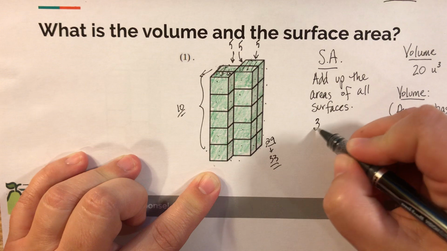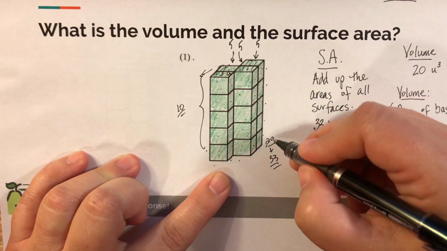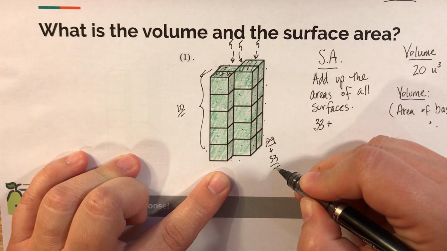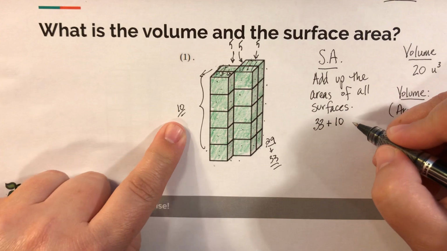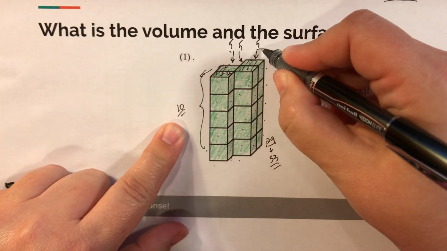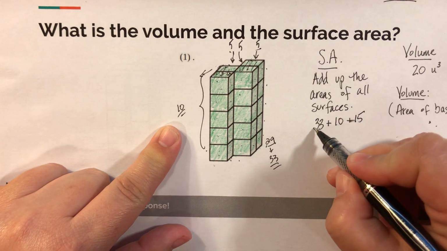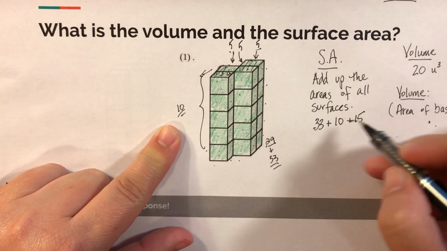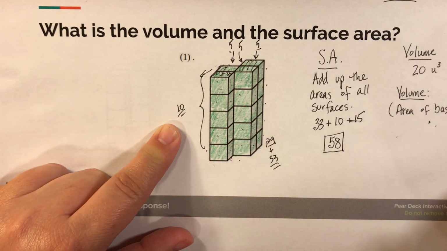All right, so my surface area, I had 29 from what I could see, and then another 4 for the bottom. And then I have another 10 from over here, and another 5 plus 5 plus 5, so another 15 over here. So that gives me 33, 43, 53, 58. So the surface area for that would be 58.